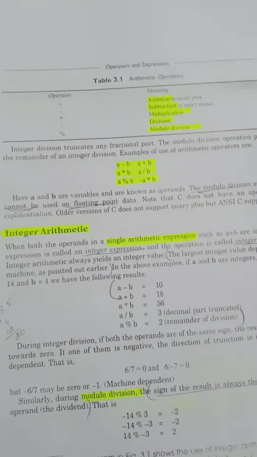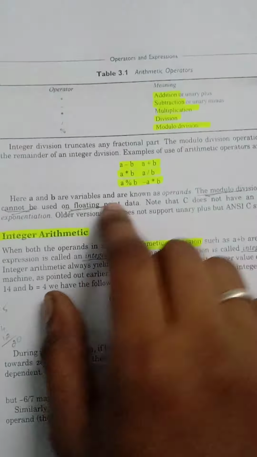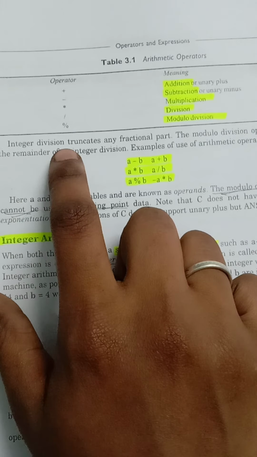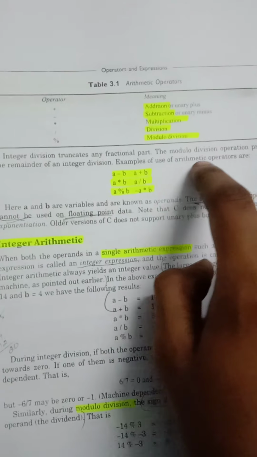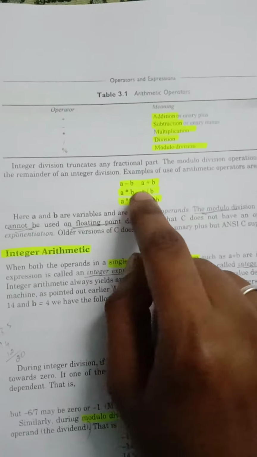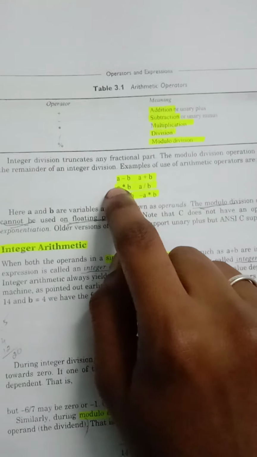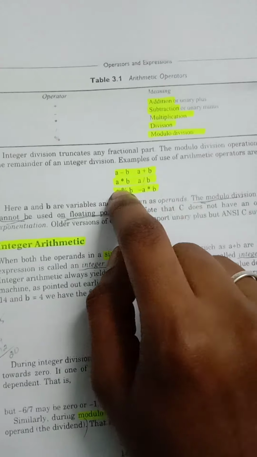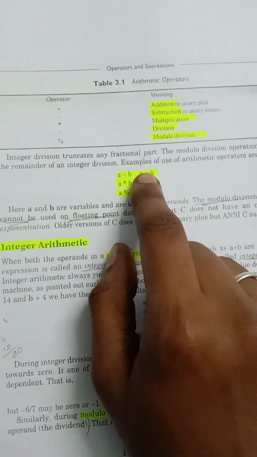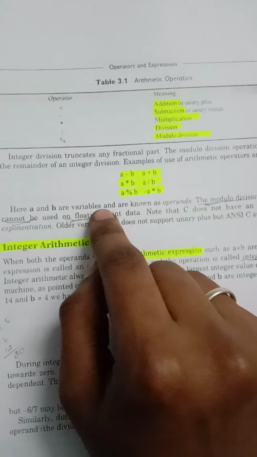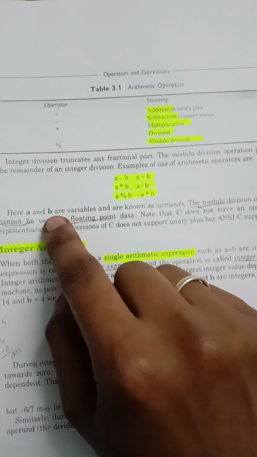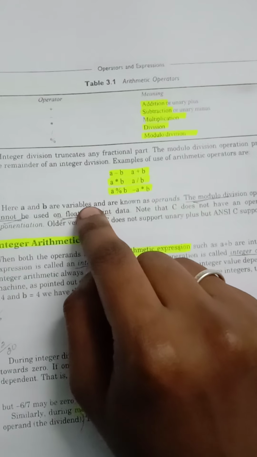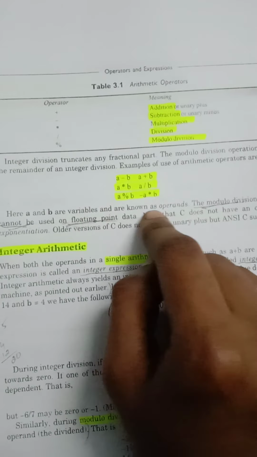We will see modulo division later. Integer division truncates the fractional part. The modulo division operator produces the remainder of an integer division. The arithmetic operators are a minus b, a plus b, a star b, a slash b, and a percentage b. Here a and b are variables, and the variables used with operators are known as operands.